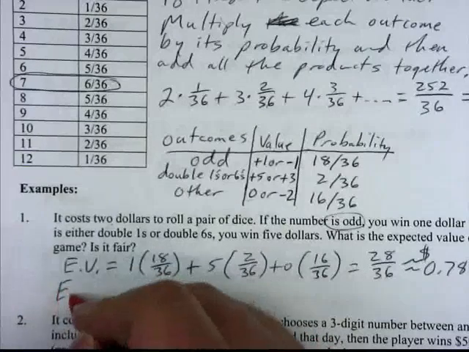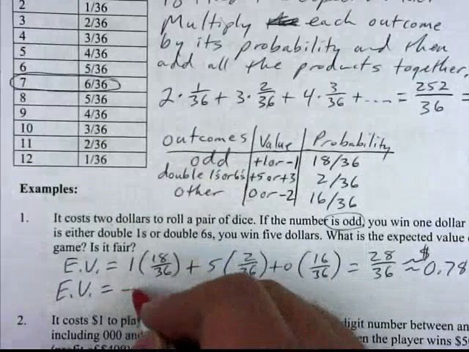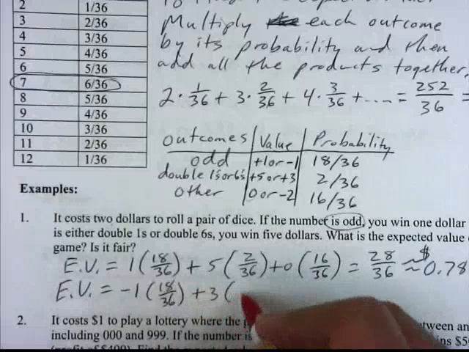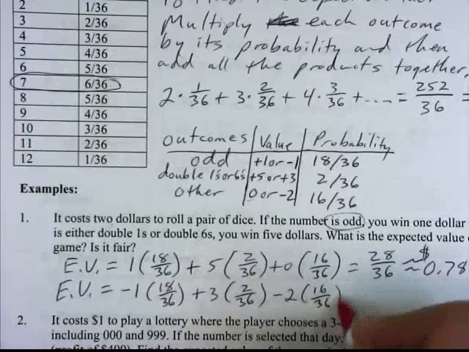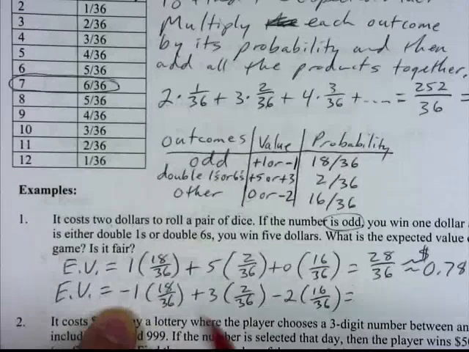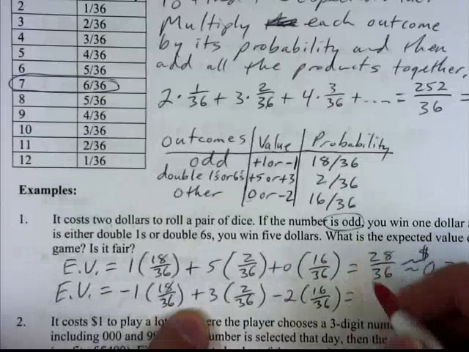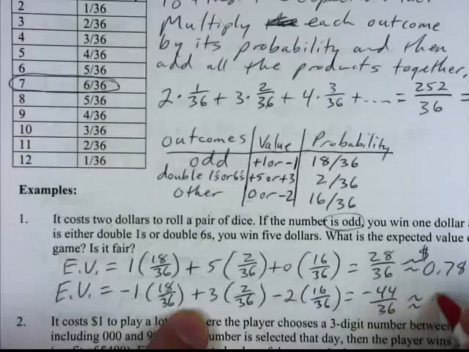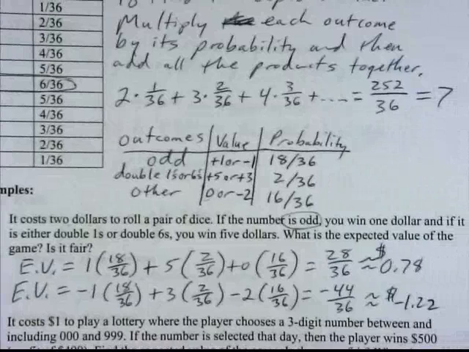Now let's do expected value the other way, and then let's look at our two results and see what we can determine from them. If we do it the other way, we're going to use values of -1, probability of 18/36, 3 and 2/36, and a -2 and 16/36. And when we do that, we get -1 times 18, that's -18 plus 6 minus 32, and that comes out to be a -44/36, which is about -$1.22. Now those expected values look very different.